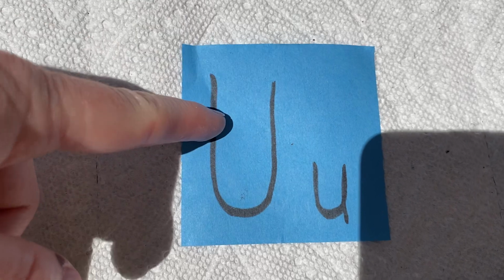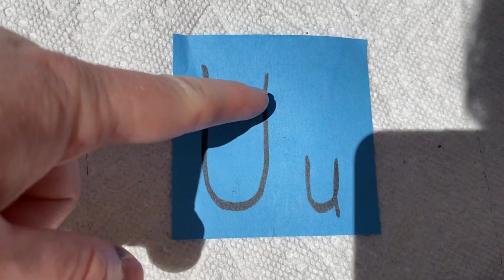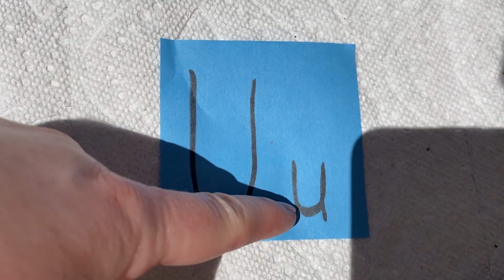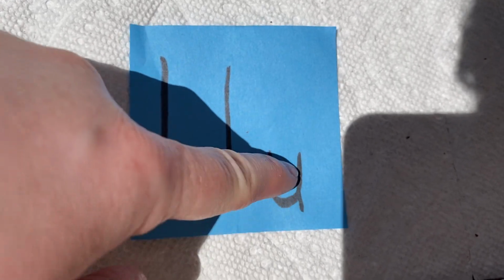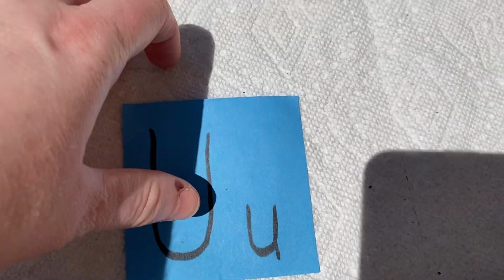Now, the big U, the capital U, just is a curve. The little u is the same curve, but there's something extra on it. Do you see that extra thing? It's like a little stick. So let's make that. Sometimes curvy lines are harder to make because we don't always find sticks that are curvy.